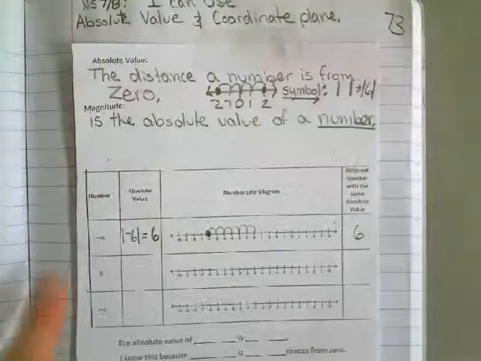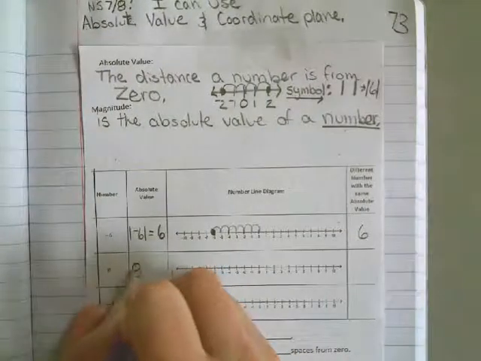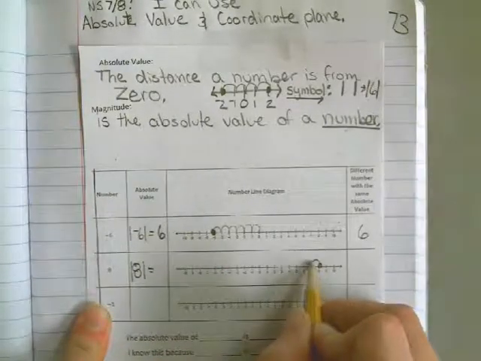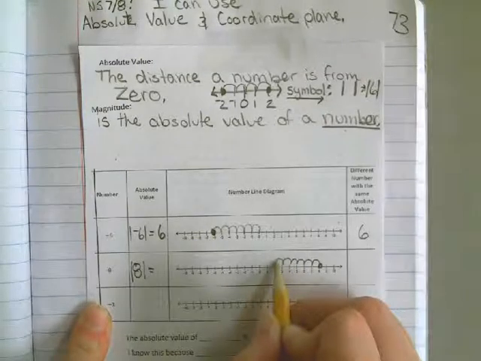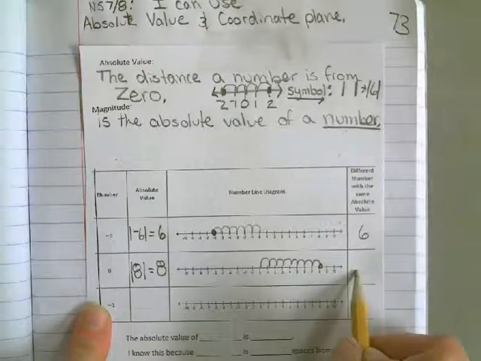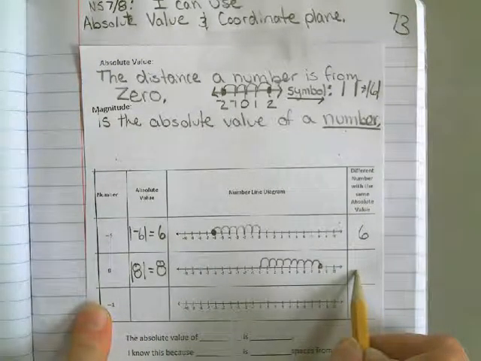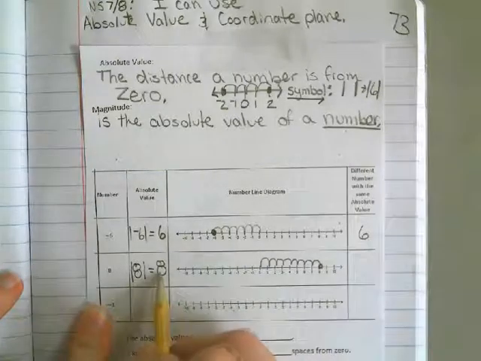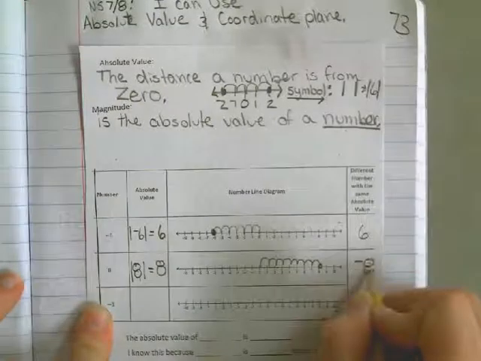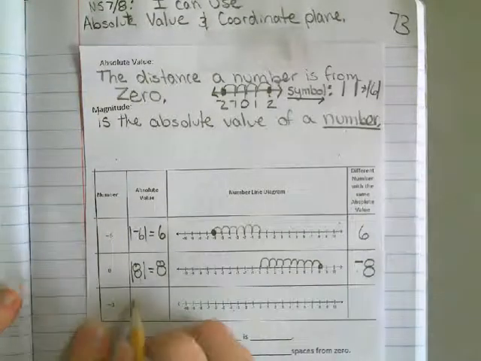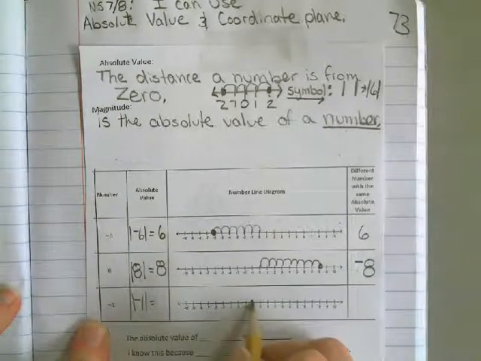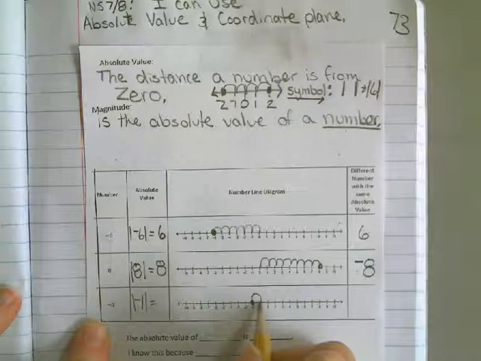Okay, let's take a look at 8. Absolute value of 8 equals, put it on the number line, 1, 2, 3, 4, 5, 6, 7, 8. Absolute value is 8. Can you think of a different number that would have the same absolute value of 8? Daniela? 8. Well, we already used that one. A different one. Jasmine? Negative 8? -8, yeah. Okay, let's look at -1. The absolute value of -1 equals, -1 on our number line right there, and it's 1 space, so it would equal 1.